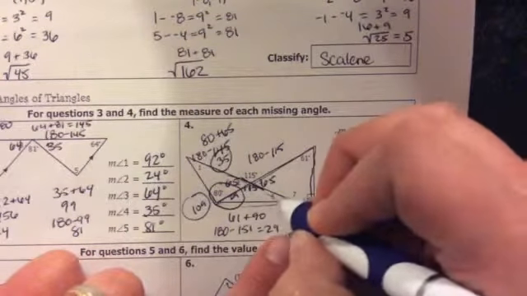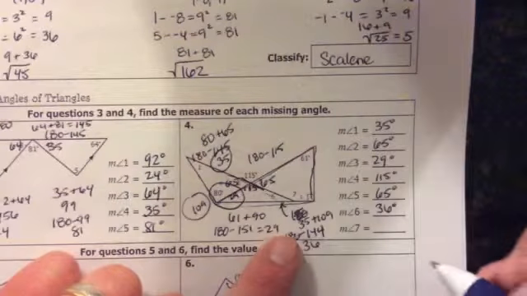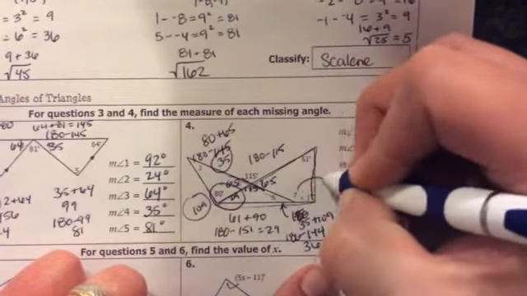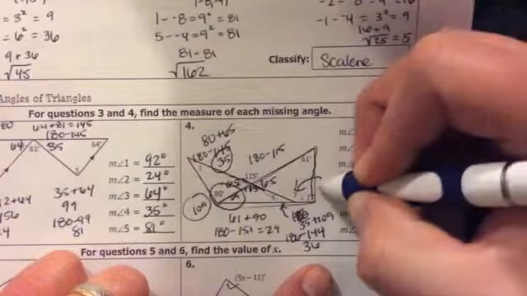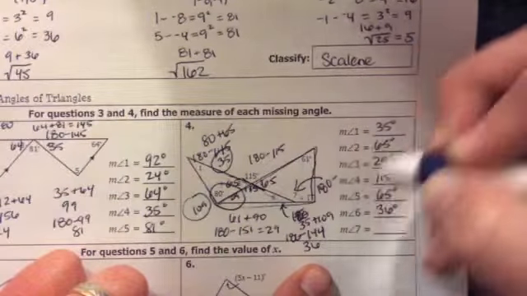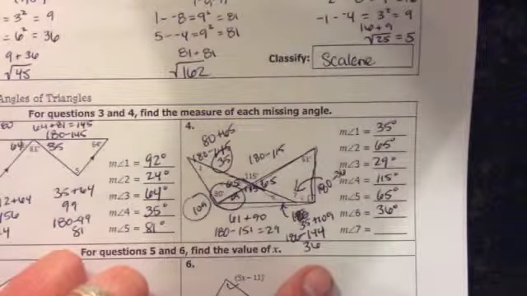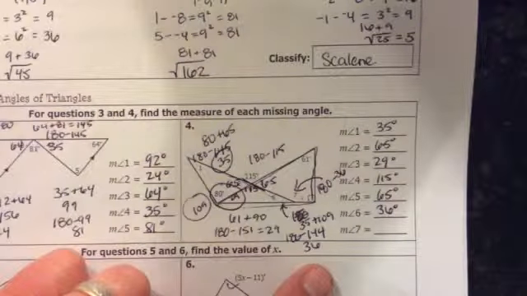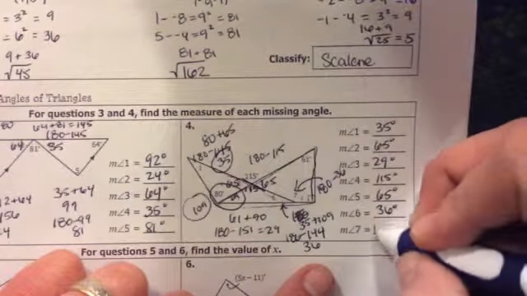Last but not least, I do know that angle 6 and angle 7 make 180 degrees. So to get angle 7 here, I'm going to go 180 minus 36. That's going to give me 144 degrees.